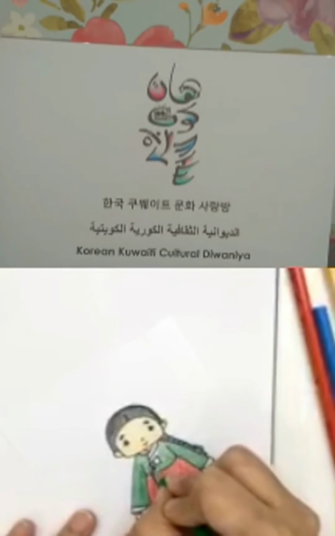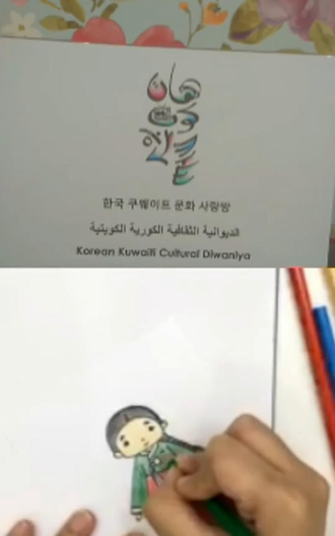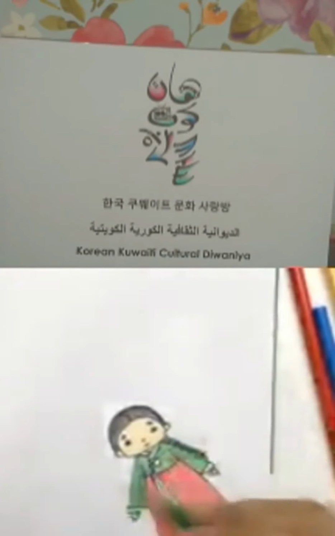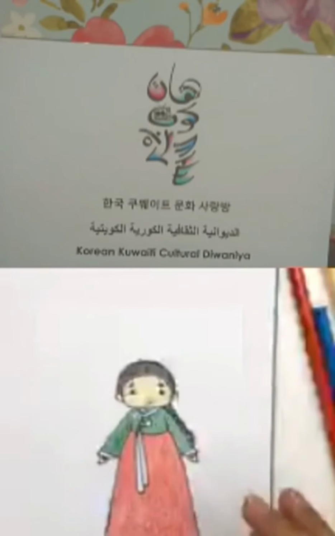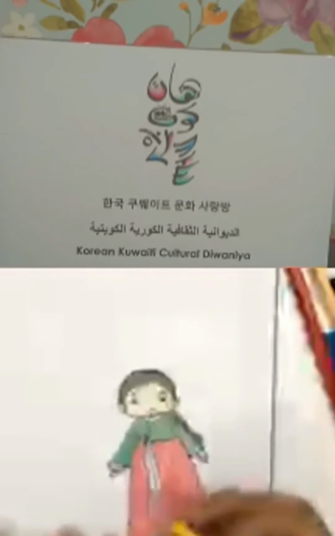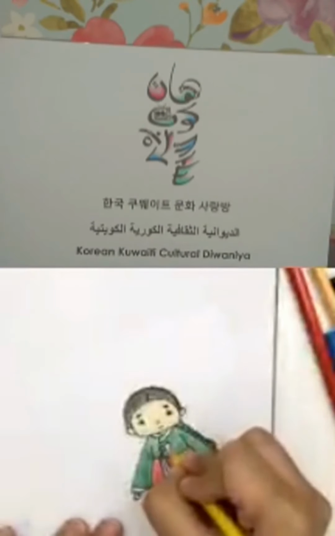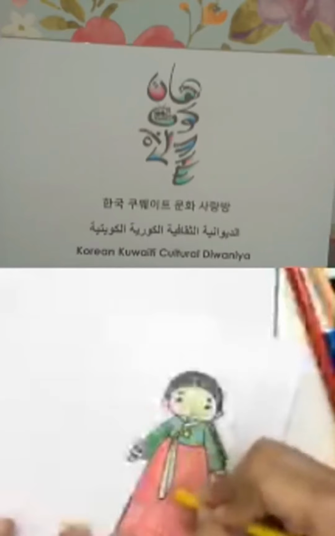Especially the ones we see many people wear when they go to King Sejong's palace or the Korean palaces. They rent those hanboks. They are not the most beautiful hanboks you can find in Korea, because actually the good quality hanbok is quite expensive. Yeah, it's very expensive.